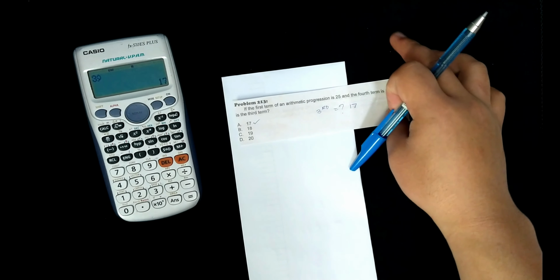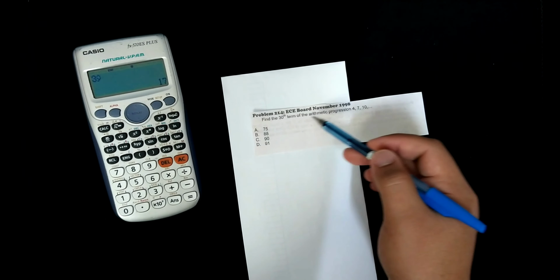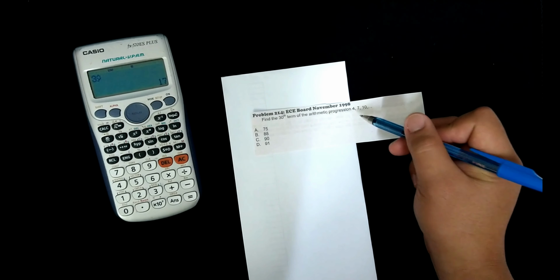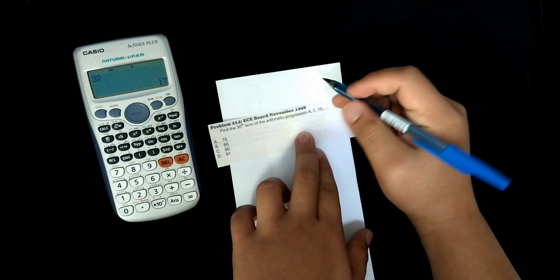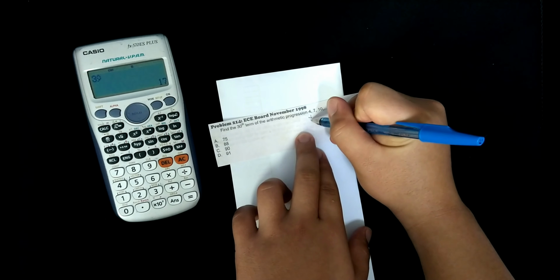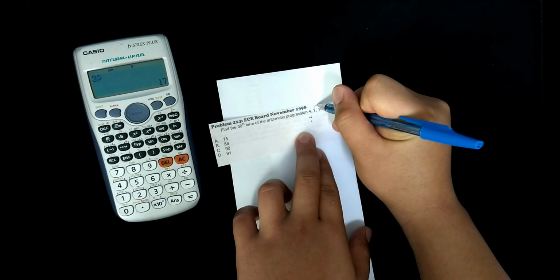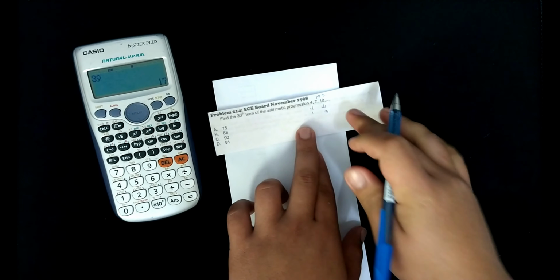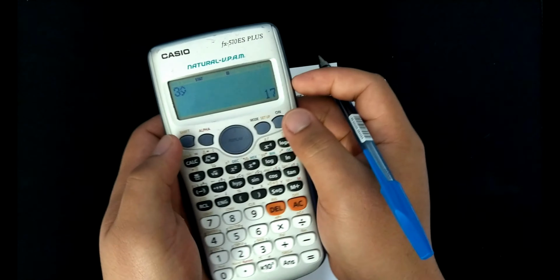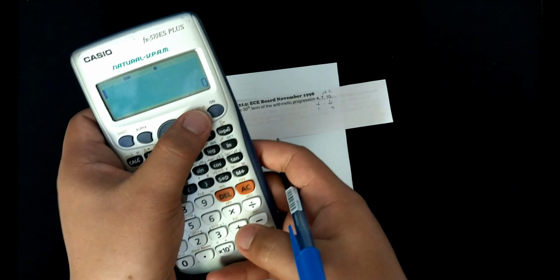Okay. Next example. Find the 30th term of the arithmetic progression 4, 7, 10. In this, 4 is the first term, 7 is the second term, and 10 is the third term. So direct input lang sa calculator. In calculator mode, 3, 2.